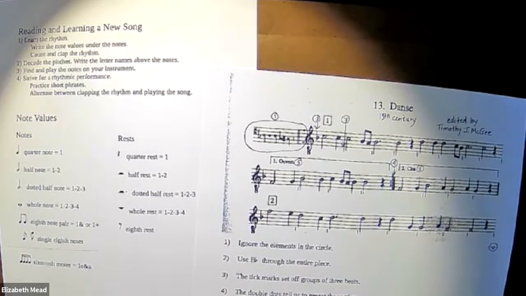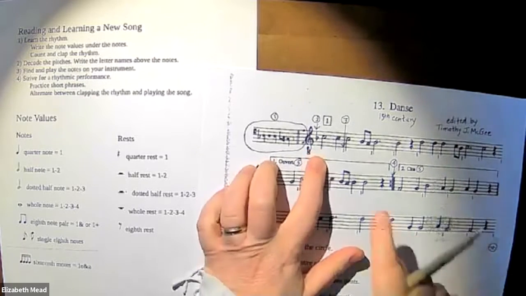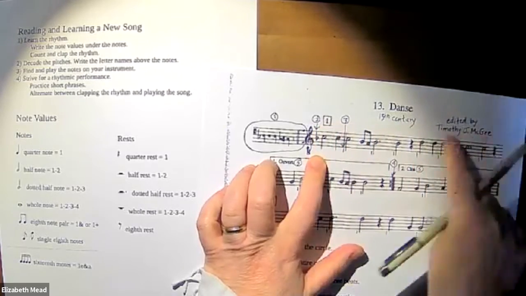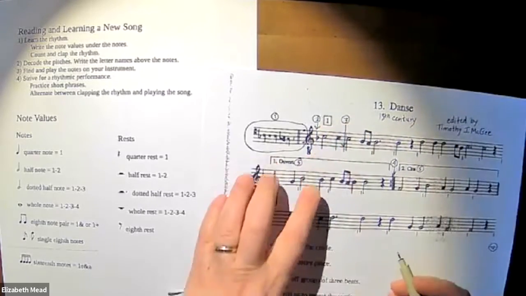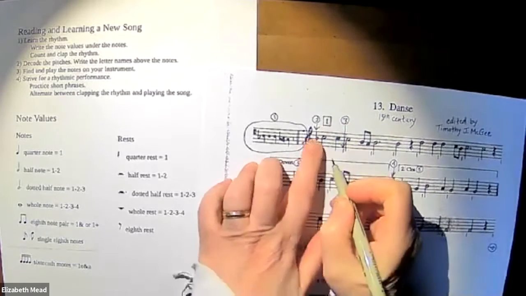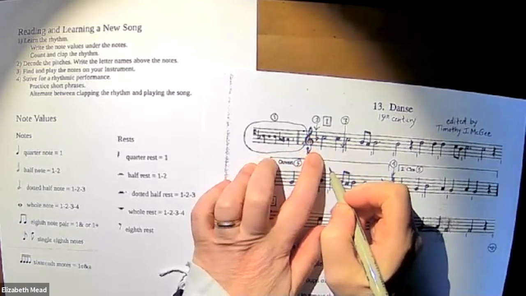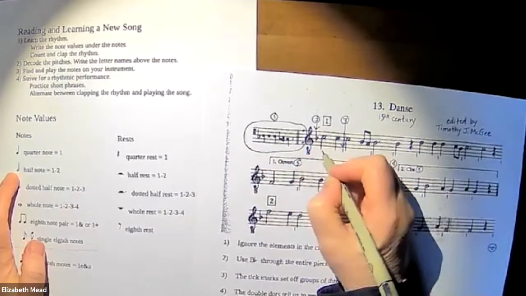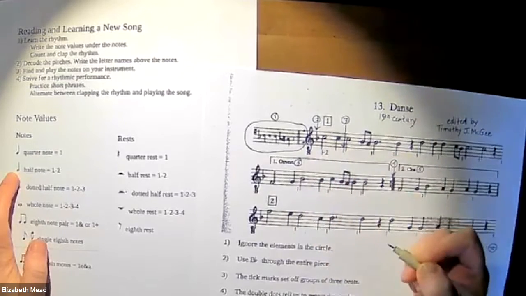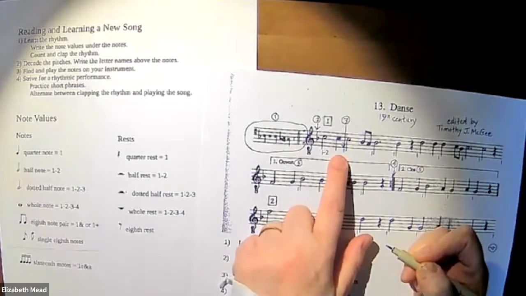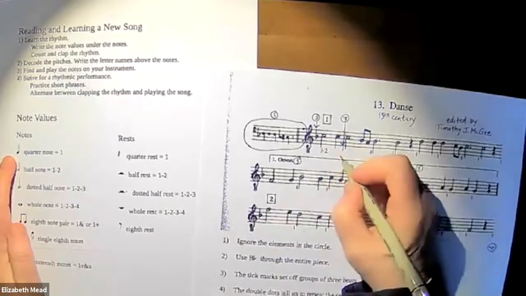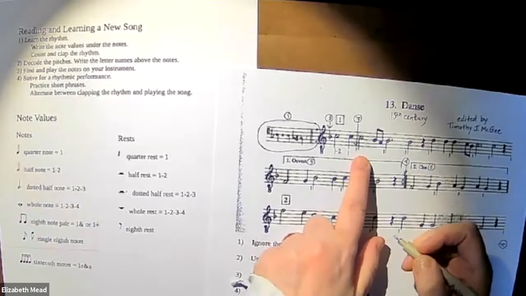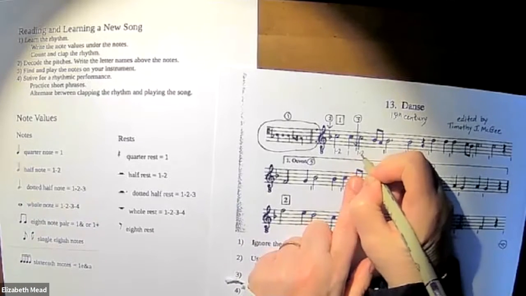I am going to write the count underneath, because eventually I'm going to write the names of those notes above. So the counts always go underneath. So the first thing I see is, well, it's not colored in and it has a tail. So I go over here and it's a half note. 1, 2. Now, this one's colored in. That's a quarter note and it equals 1. Another half note. 1, 2.